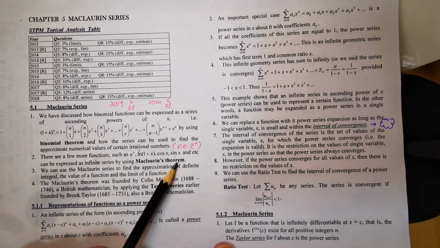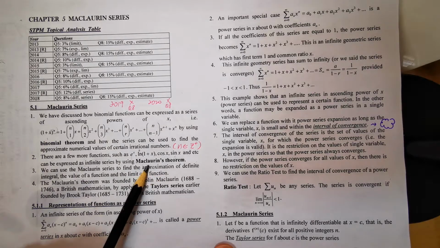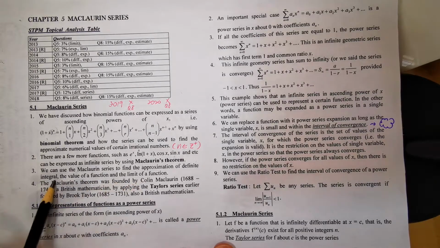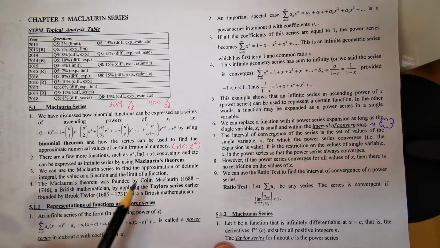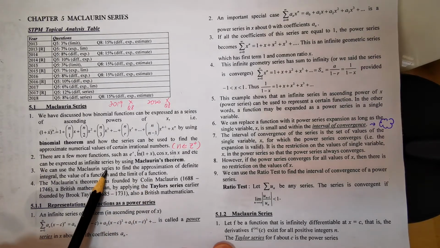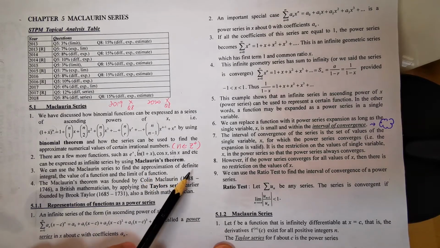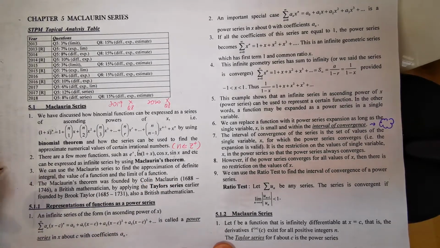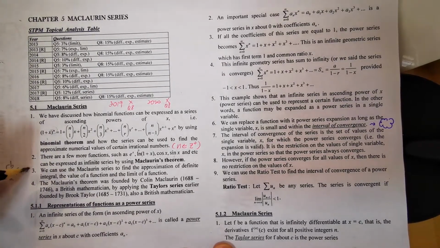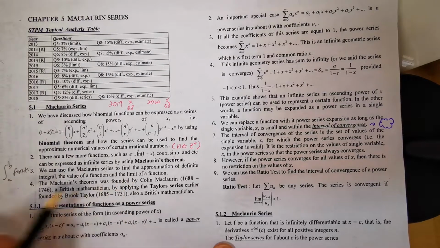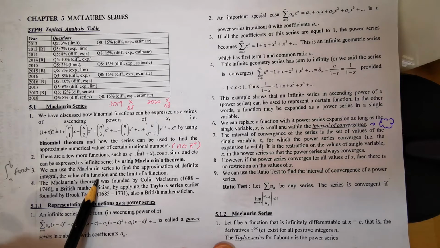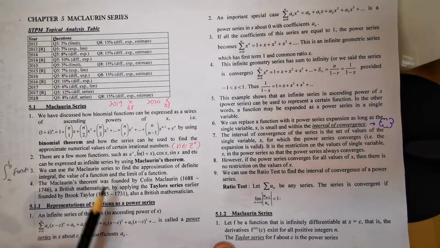Okay, so this topic we are going to learn what is Maclaurin's theorem. Okay, we can use the Maclaurin series to find the approximation of definite integral, the value of a function, and the limit of a function. This is why we have to learn Maclaurin series. It's also used to find approximate value. Okay, like definite integral, remember integration? Integration where you have to sub in a and b. Definite integration. Means that we don't have to integrate, but we can use Maclaurin series to find the value. Alright, the value of a function, okay, means when x equals 1, what is f(1), and the limit of the function.